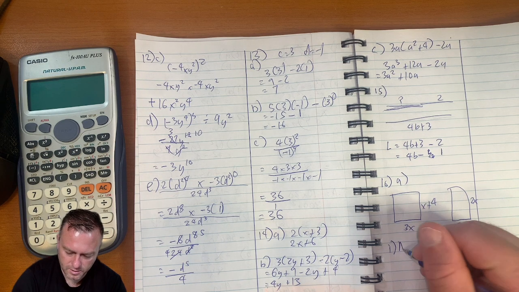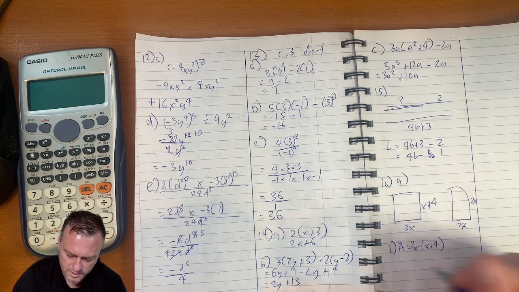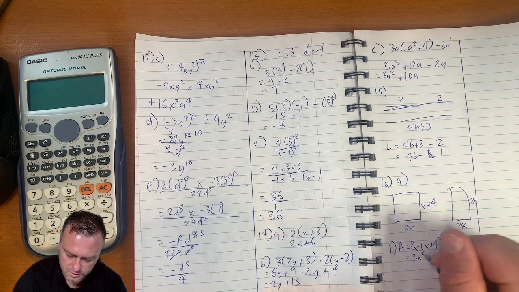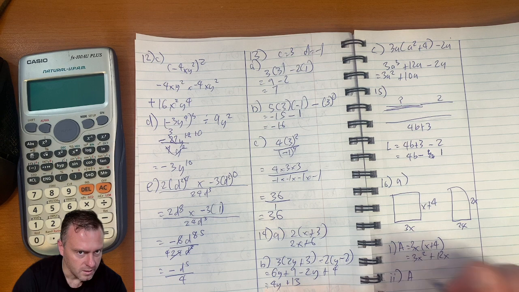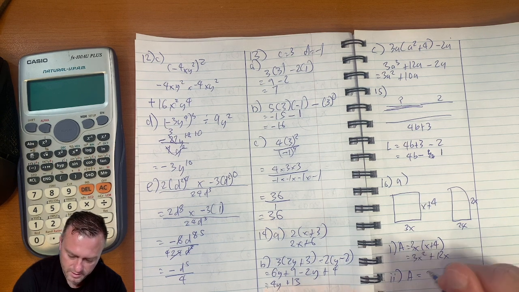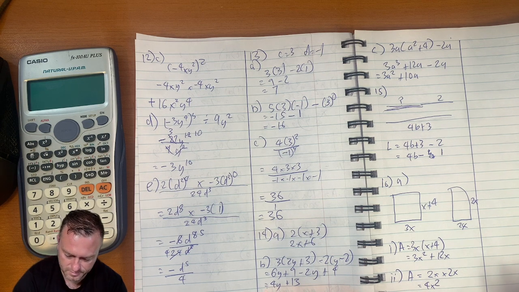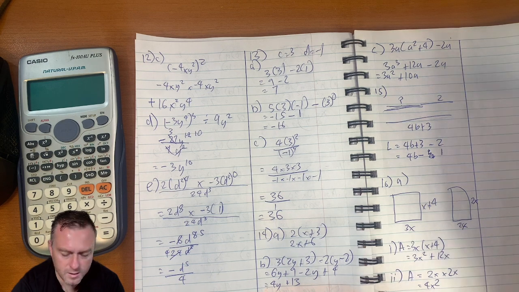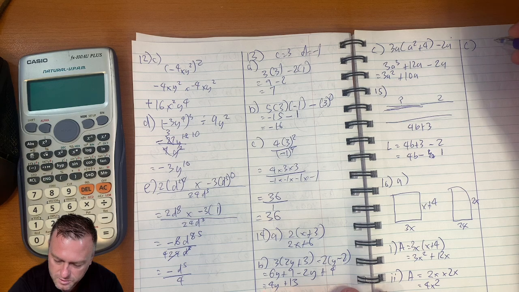A, the area is equal to 3x bracket x plus 4, which then is equal to 3x squared plus 12x. And then for II, area is equal to 2x times 2x, which equals 4x squared. Write an expression in expanded form, already done that. So that's B. And then C, find the sum of the two areas added together. So area total equals area 1 plus area 2.